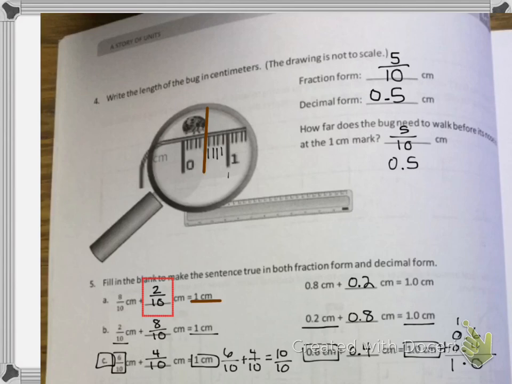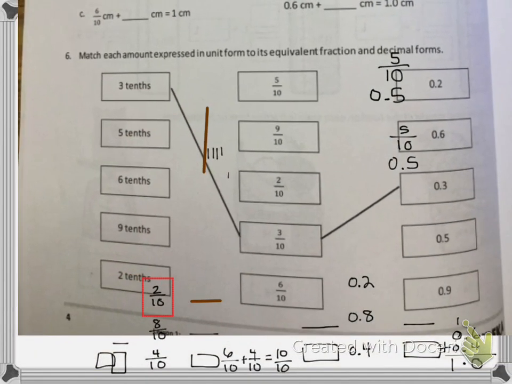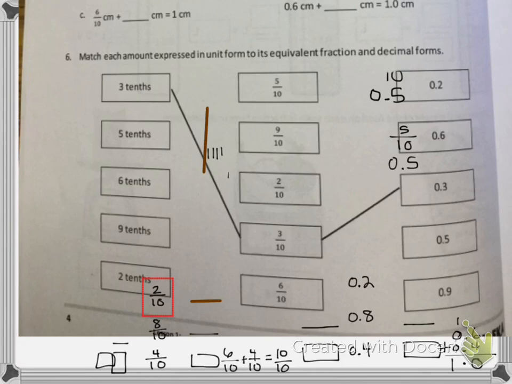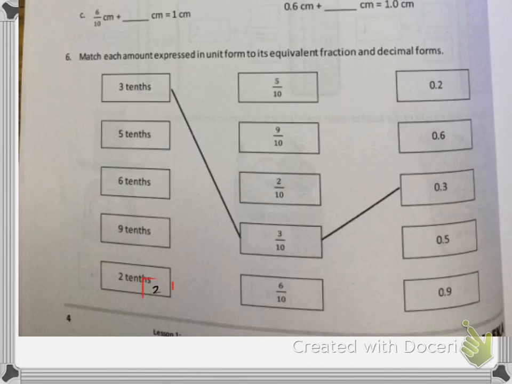All right. Now that we've gone into 4 and 5, let's go to the very bottom to 6. And what I really enjoy about this one is we're going to be matching each amount expressed in unit form to its equivalent fraction in decimal form.